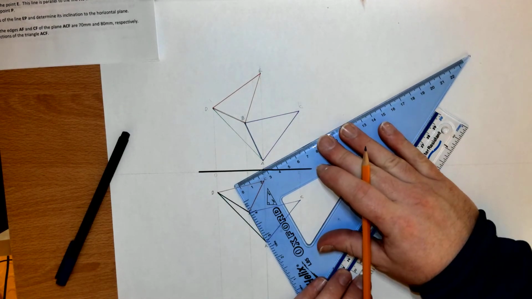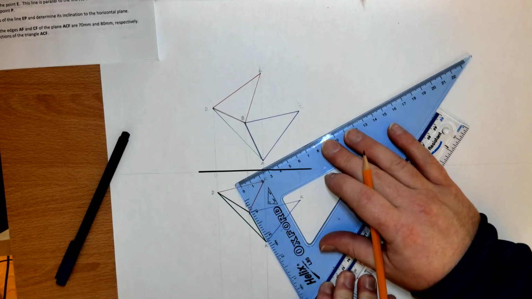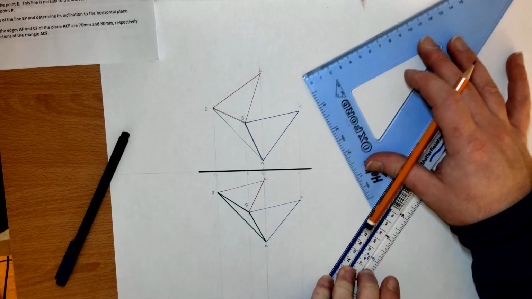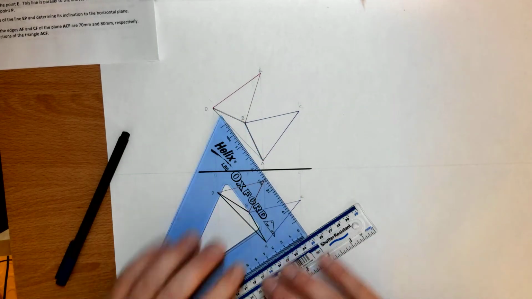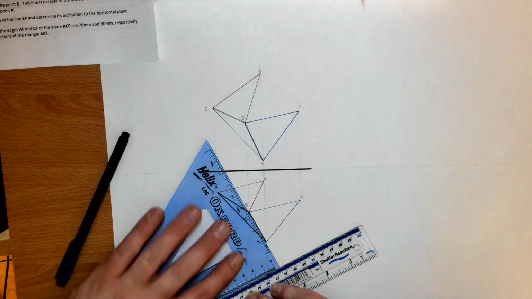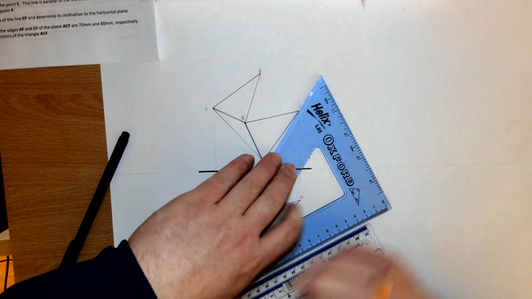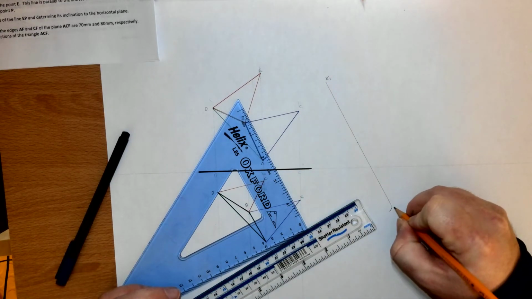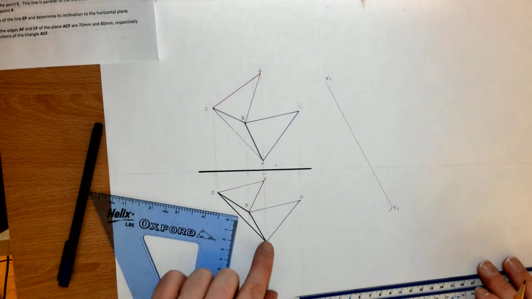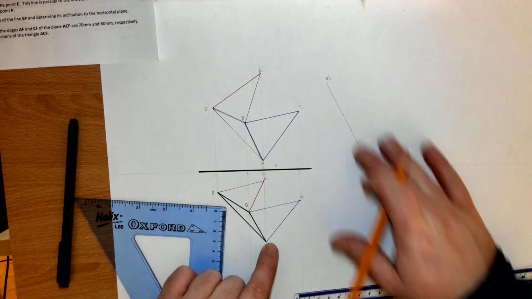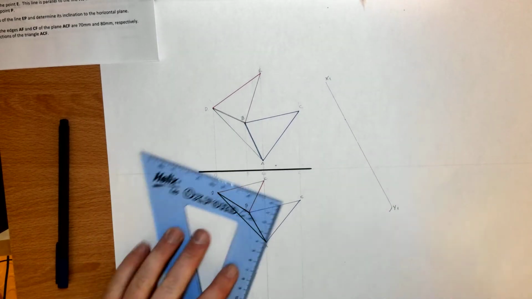So I'm just going to take this AB, and I'm going to come up here, even a bit further, and create an X1, Y1 line. Then I can project up all 4 points perpendicular to the X1, Y1 line, or perpendicular to the line AB.